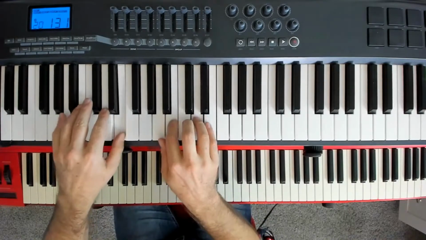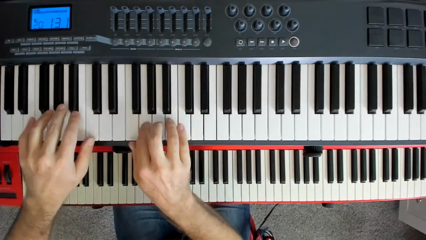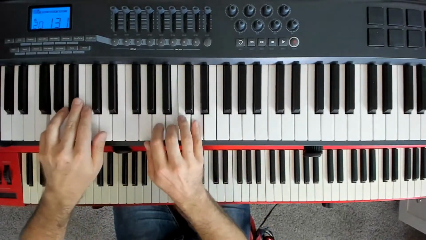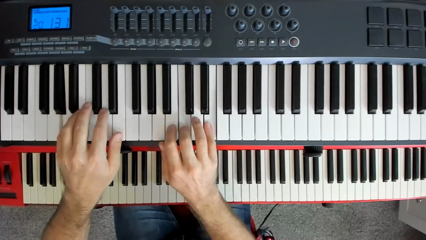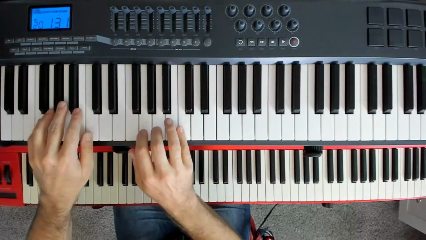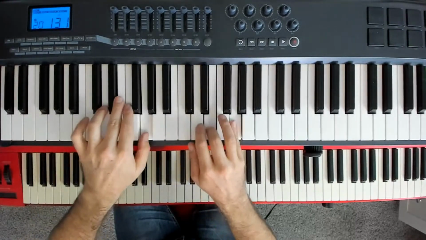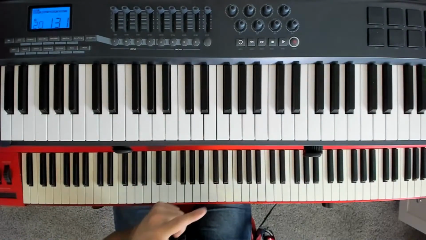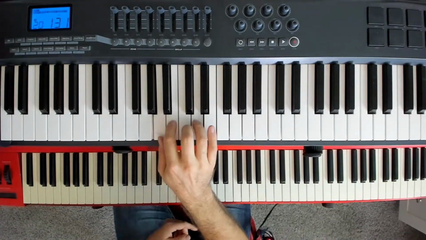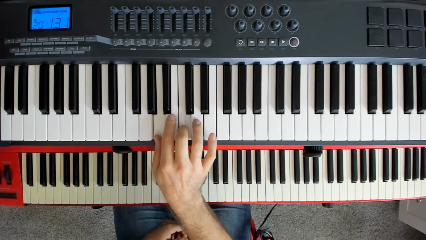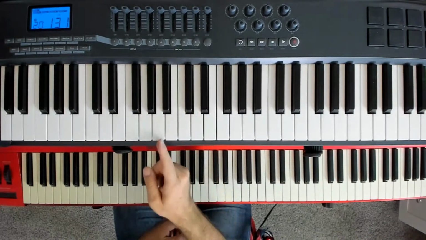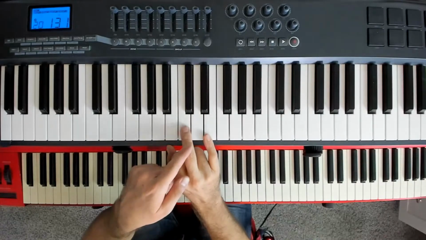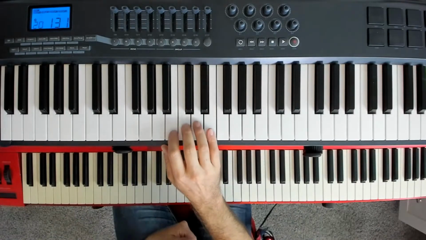So we start with A. Now you can go up, you can go down. I could do this. I'm ascending and then descending. Instead of just holding the C and E, I can come back down.